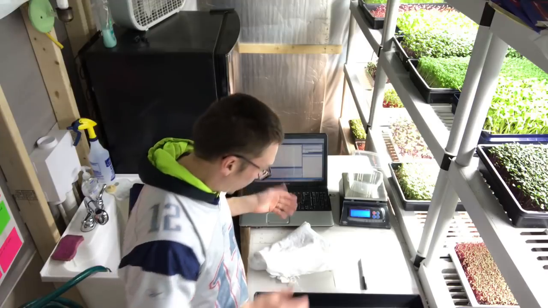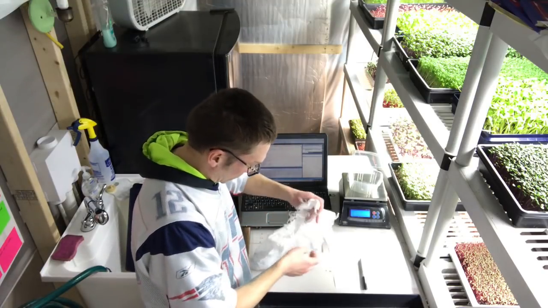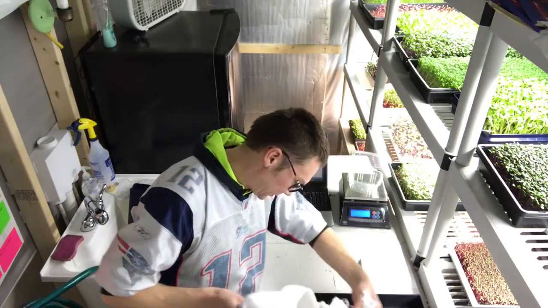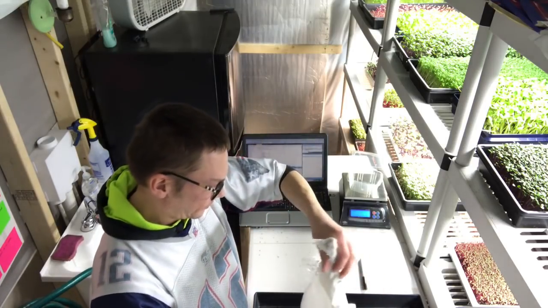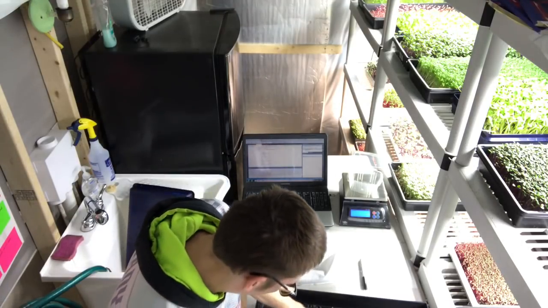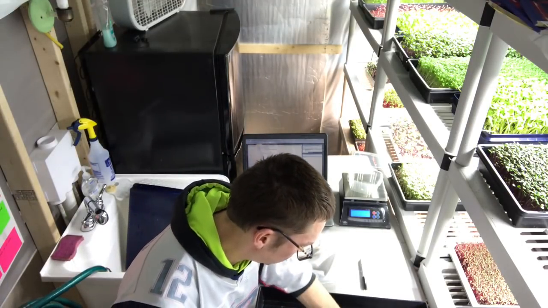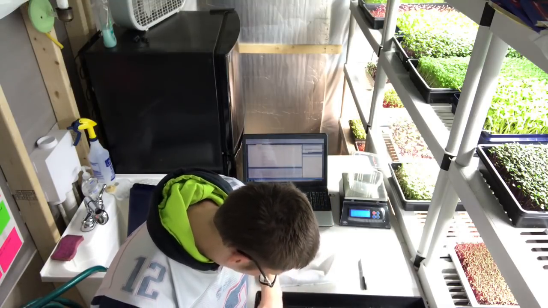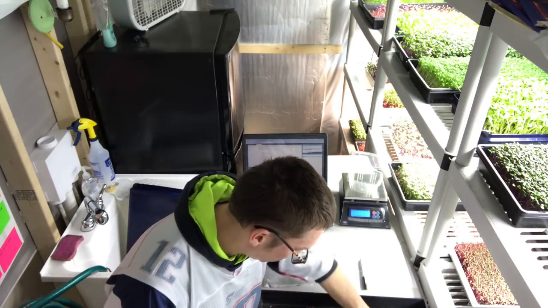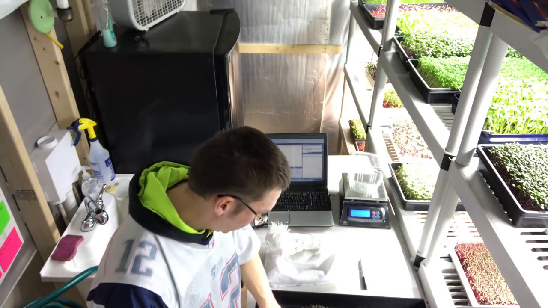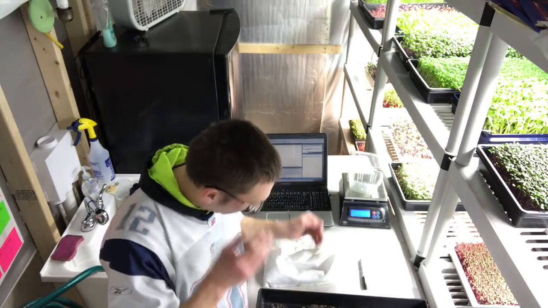Last one is sunflower. Same thing. I'm just going to spread them across this tray. Get a pretty good guesstimate here. Say that's pretty close to what I would use.